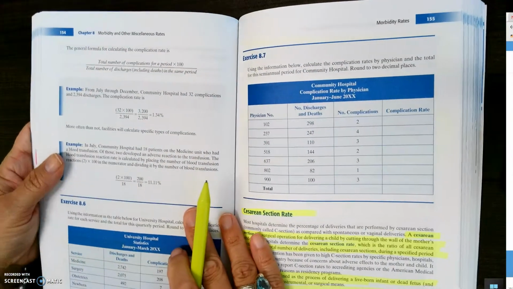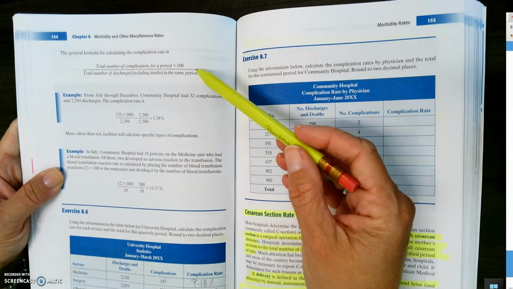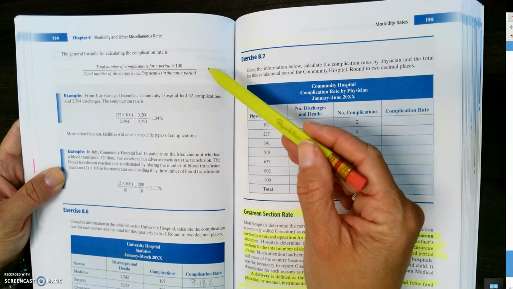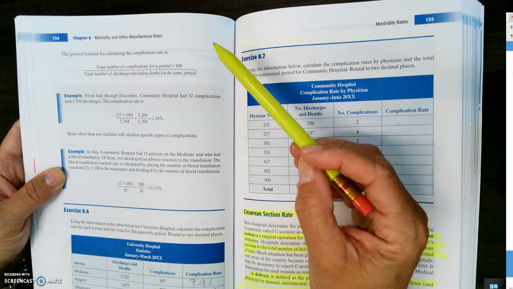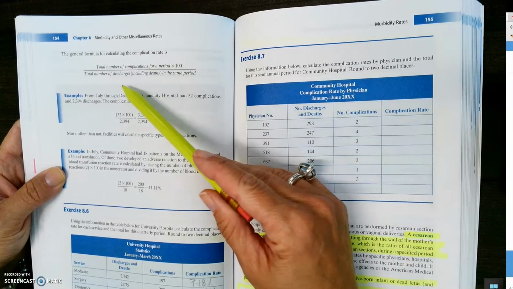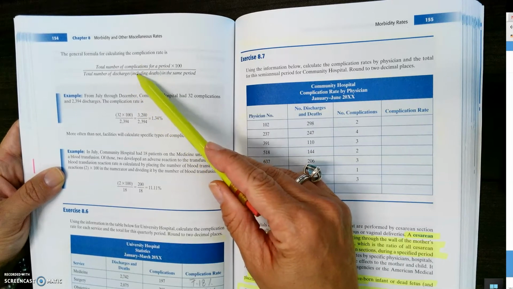At the top of page 154, you do have a general formula for the complication rate, and it's total number of complications for the period multiplied by 100 over total number of discharges. And if you think about this in actual versus potential, it makes sense because each one of your discharges had an opportunity to have a complication. So actual over potential again.